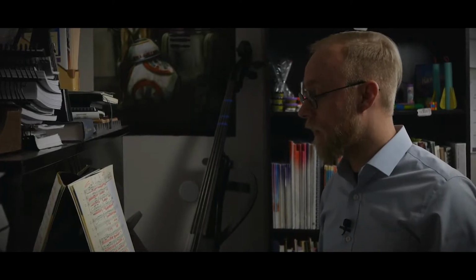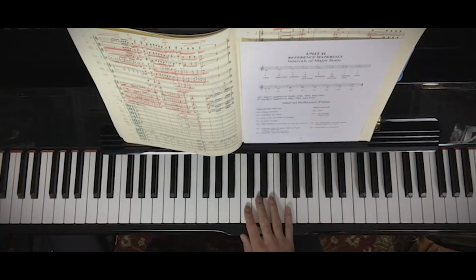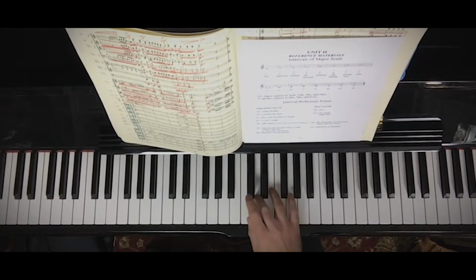Now, the next thing to associate is the major second. And I always use the opening of Happy Birthday for this one. So that interval is a major second if you think Happy Birthday.